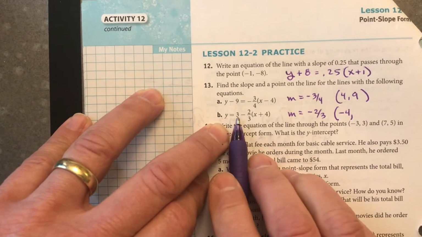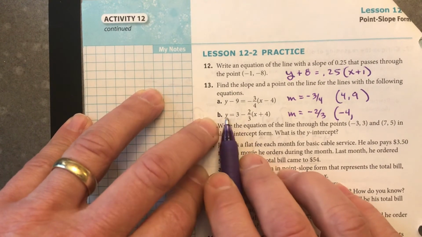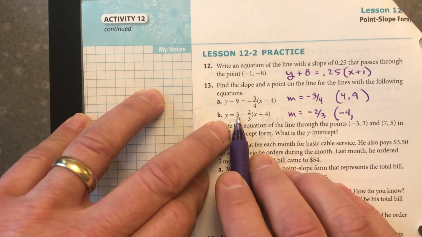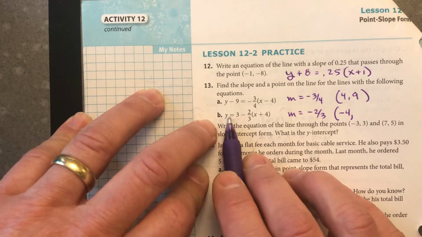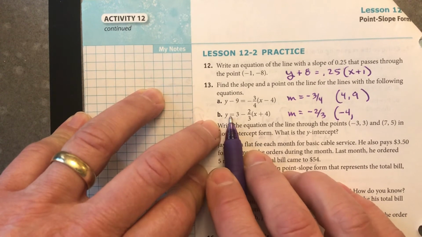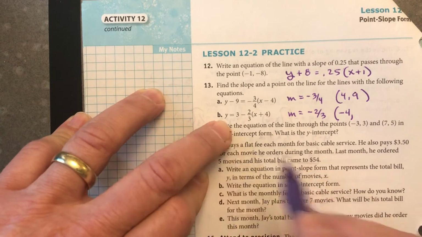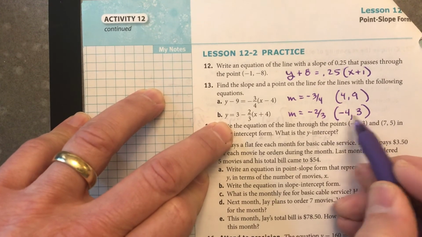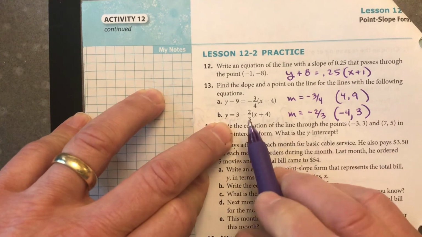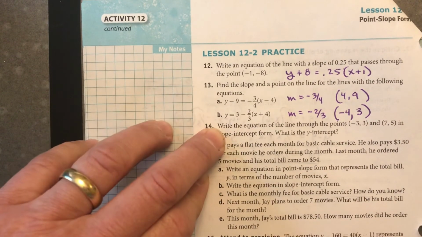And notice they tried to trick us here. That 3 has already been brought over to the right side. So if we subtract 3 from both sides, we would have y minus 3. That tells us that (-4, 3) is a point on that line.